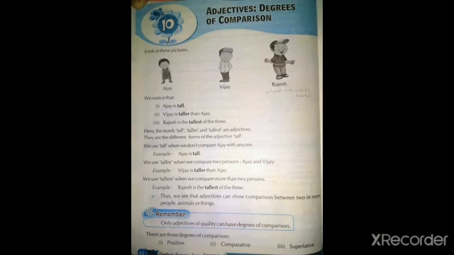Hello students, our subject is English grammar, and in that we are going to learn adjectives: degree of comparison.